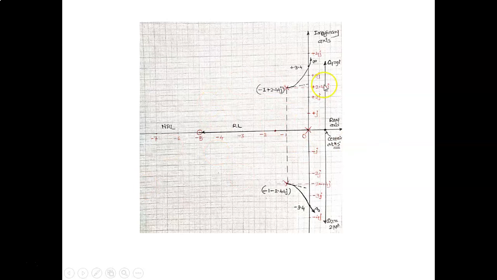Now two branches are there, only two branches means at two complex poles. Therefore at minus 1 plus 2.44j draw the 9 degree angle, positive 9 degree. At this minus 1 minus 2.44j draw minus 9 degree, and draw it tangentially so that it will intersect at plus 3.44j and at minus 3.44j here, and therefore this is your root locus.